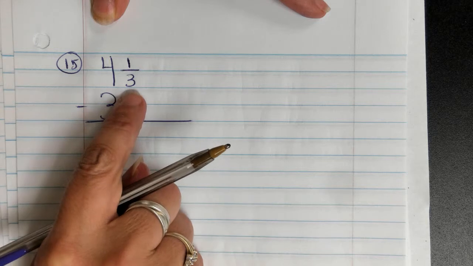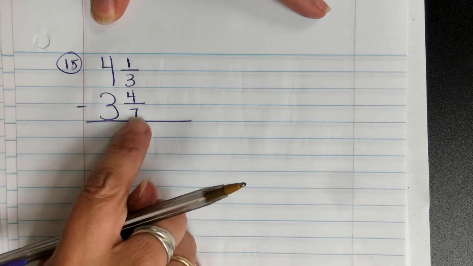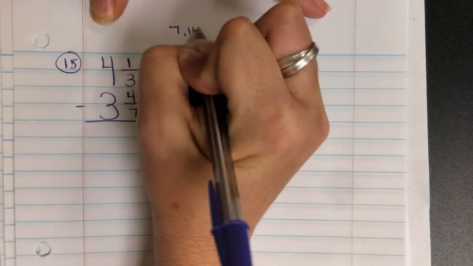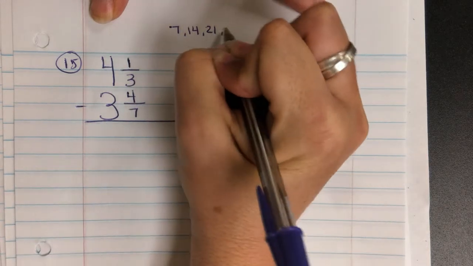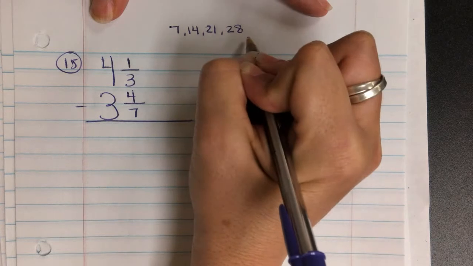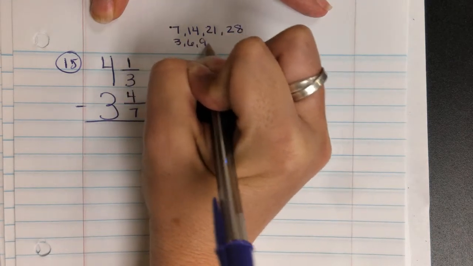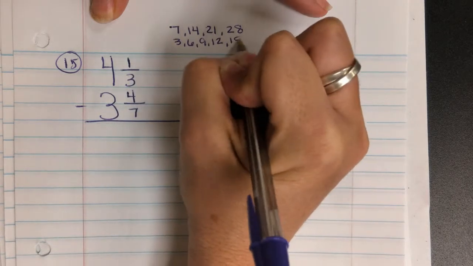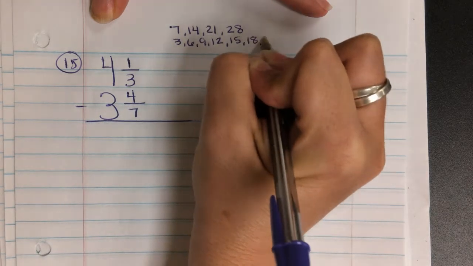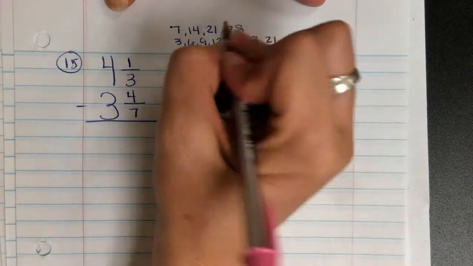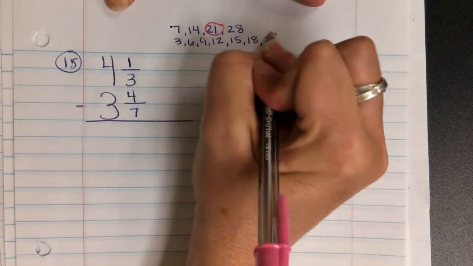With this part, does everybody understand the 7 and the 3? All I'm doing is this. I'm writing down the multiples of it, if I skip count by it. And I'm finding the one that is the lowest and in common.